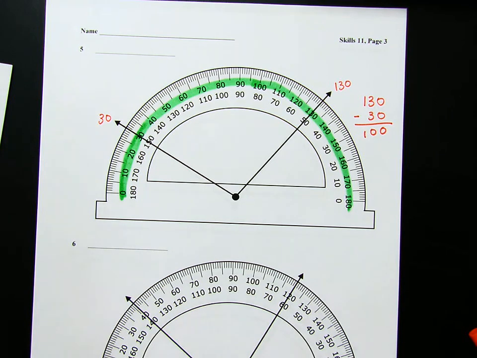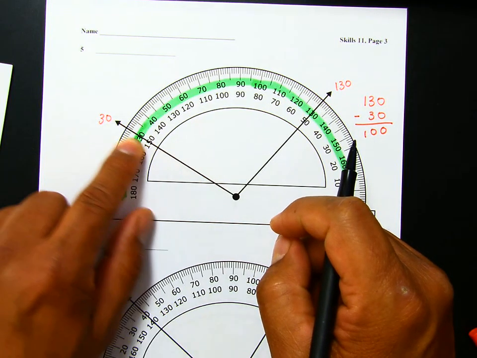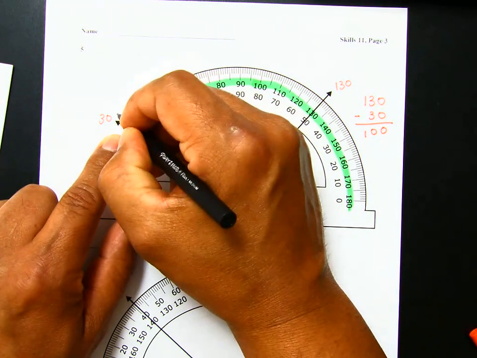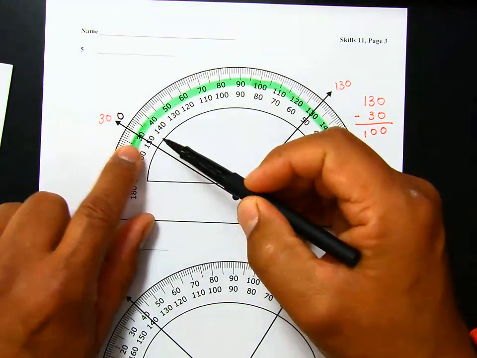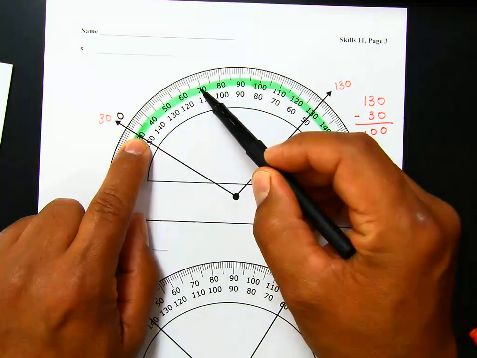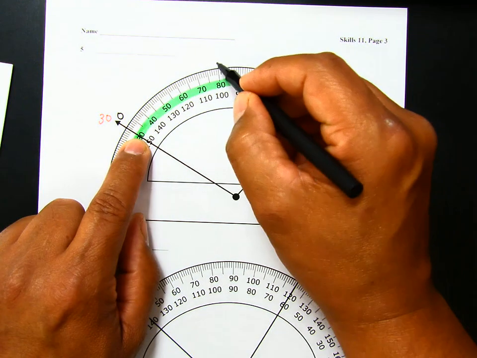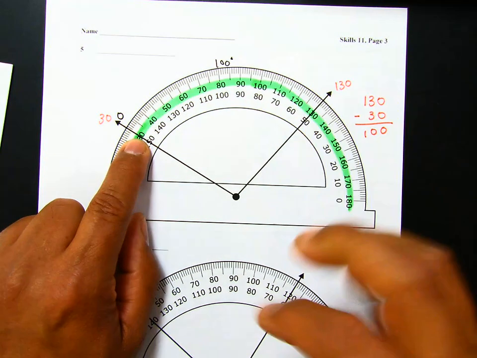The other way we could do it is I can pretend like this ray is my 0 line, so I can make 0 here, and I count up from there. So it's 0, 10, 20, 30, 40, 50, 60, 70, 80, 90, 100. That means this is 100 degrees.